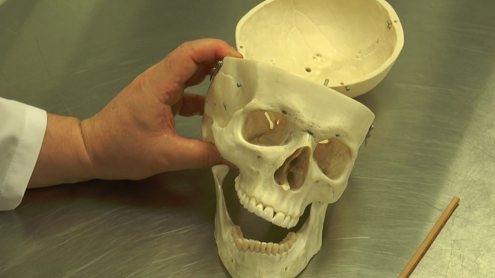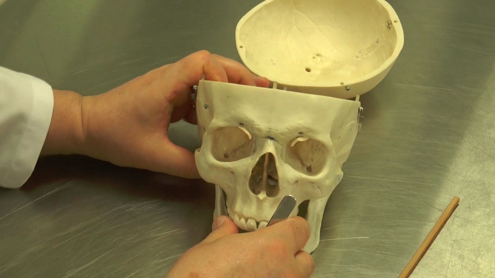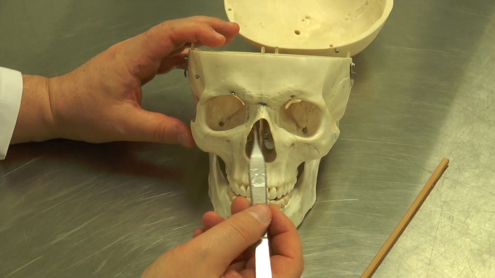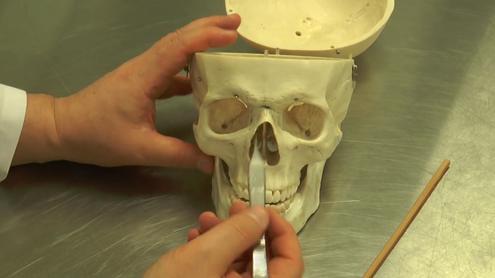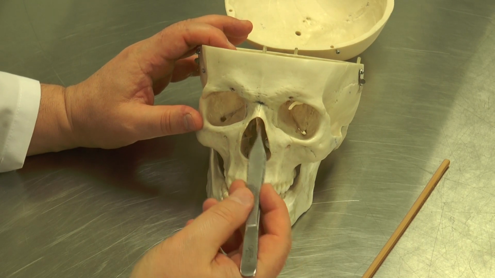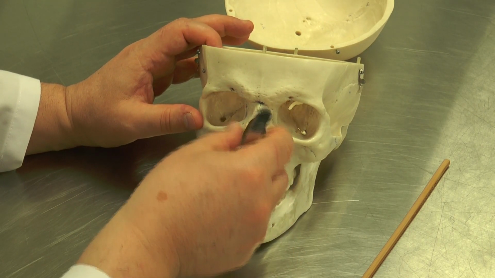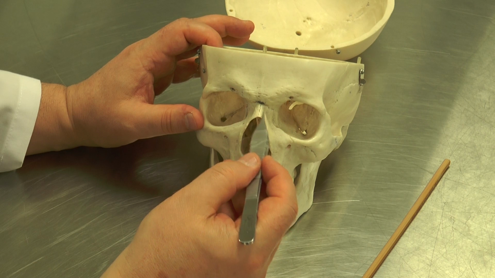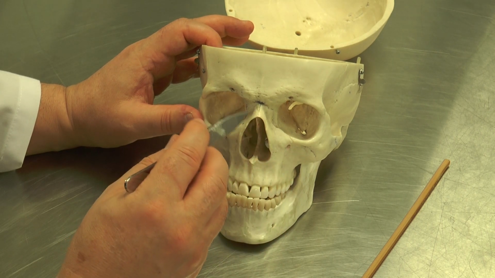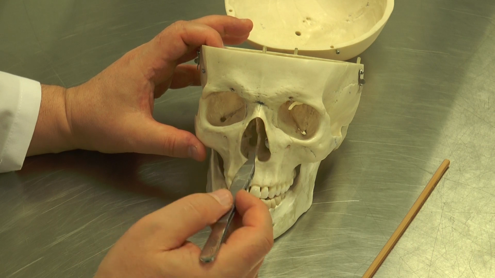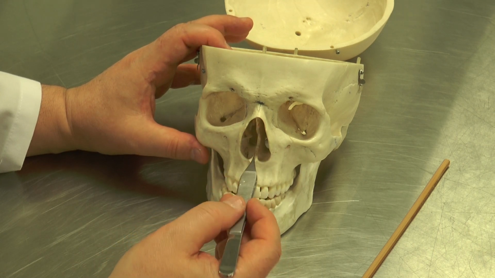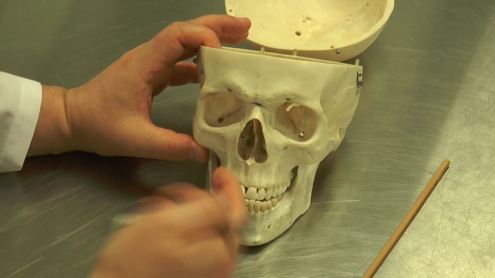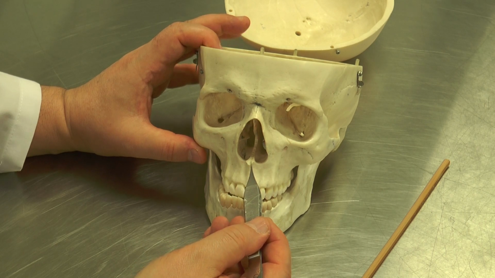Okay, so what else do we have here? We have this called the piriform aperture. The piriform aperture is basically the opening of the nasal cavity, and it's formed by two important bones. This is the maxilla on either side, and above we have the nasal bone. Nasal bone forms the root of the nose. Below the piriform aperture we have a spine here, and this is called the intranasal spine of the maxilla.